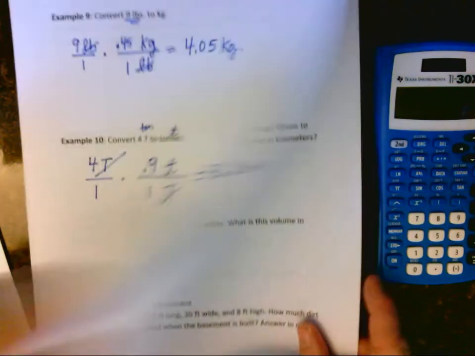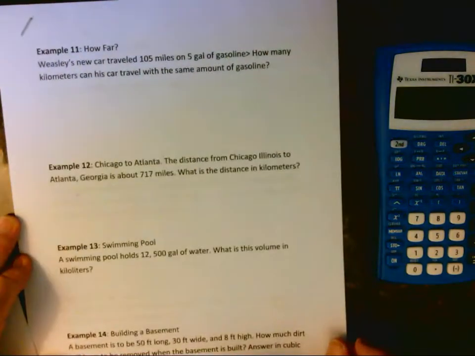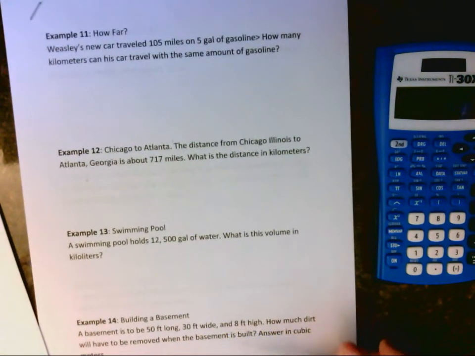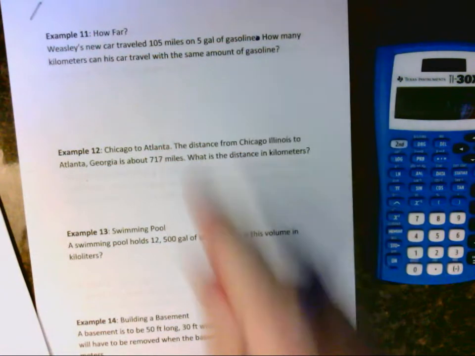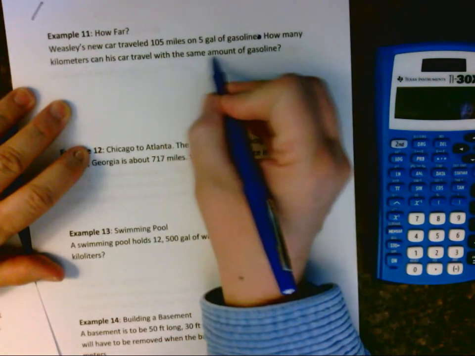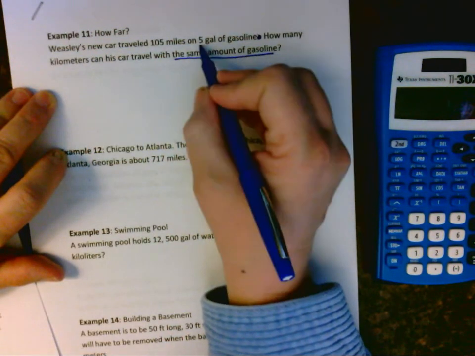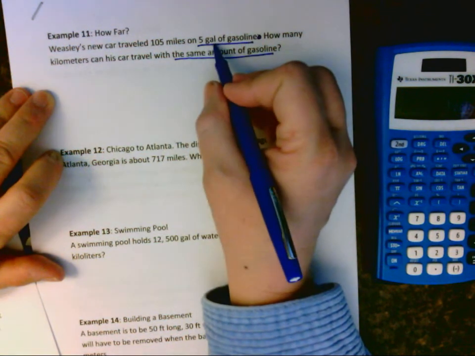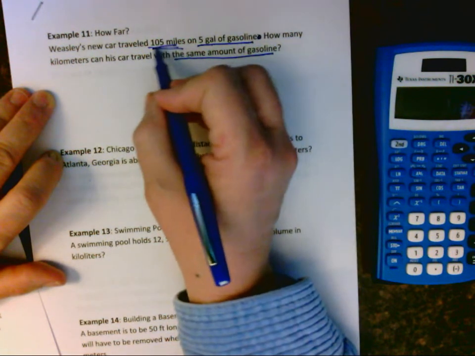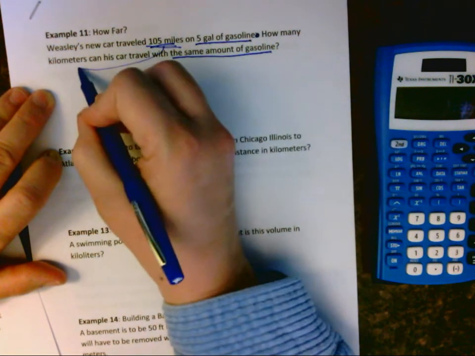Practice is the way you learn math, just like any sport, same thing with mathematics. Weasley's new car, I know y'all are probably sick of Weasley, traveled 105 miles on 5 gallons of gasoline. I think that should be a period. Oh well, slight typo. How many kilometers can his car travel with the same amount of gasoline? Okay, this gasoline is just here to trick us. We don't really care anything about the gasoline. We've got 5 gallons, and we're going to use the same amount. The question is, if you traveled 105 miles, how many kilometers is that?